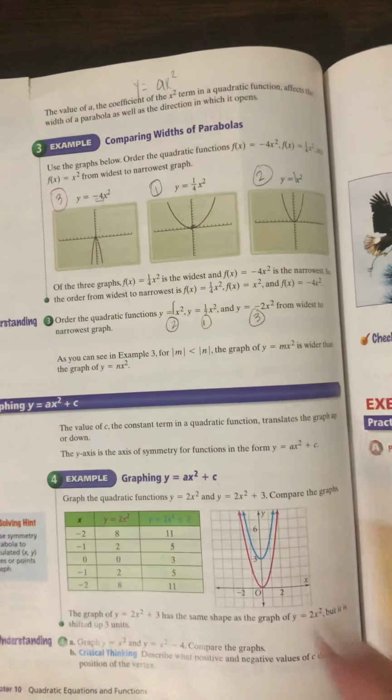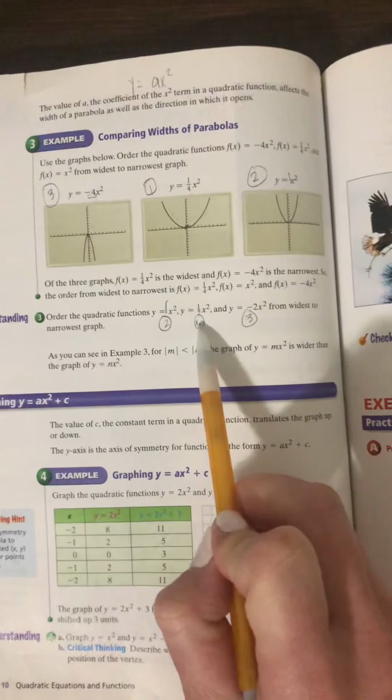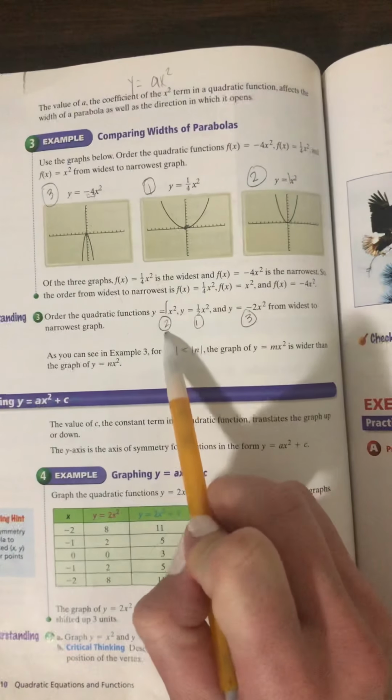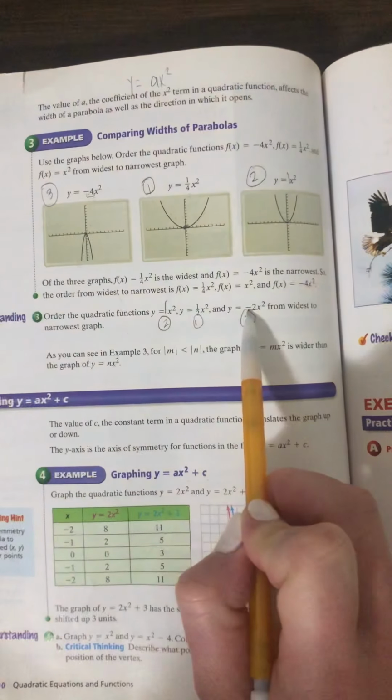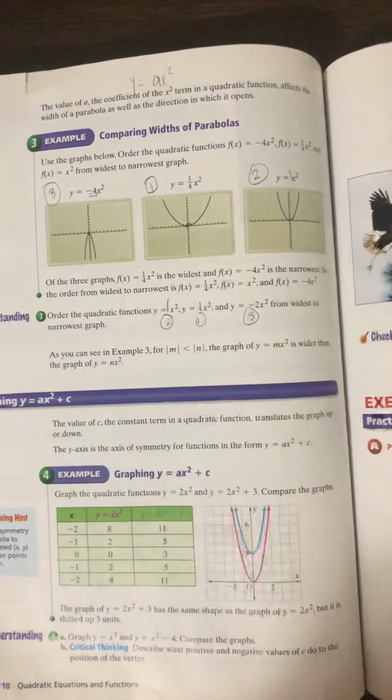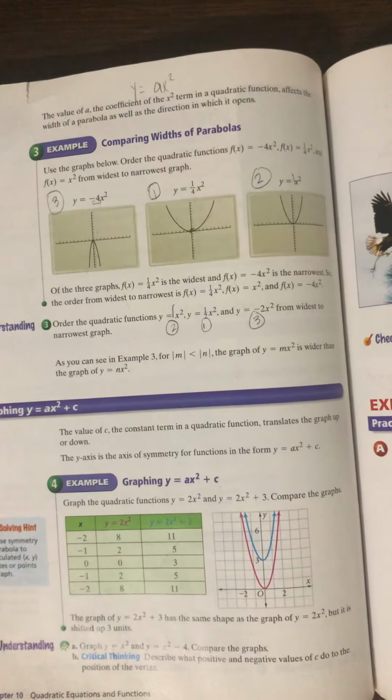So just now I was saying that this would be the widest, and then this would be the second one, and then the 2x squared would be the narrowest. The negatives do not matter when it comes to the width of the parabola. Remember, the negatives just have to do with whether it's opened upwards or downwards.